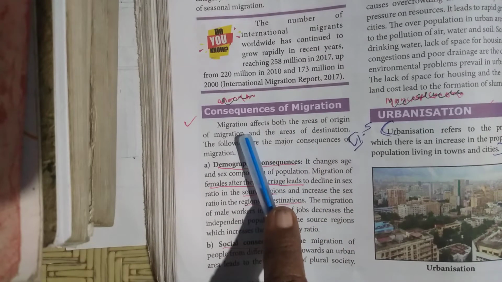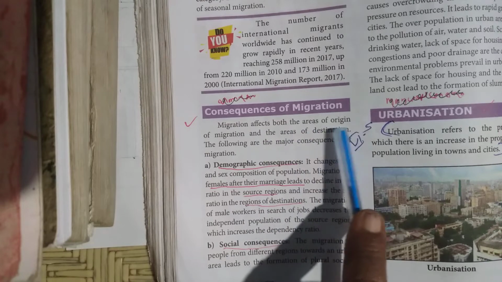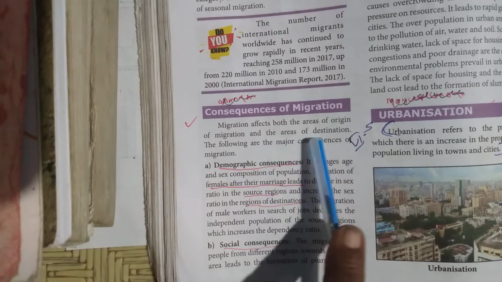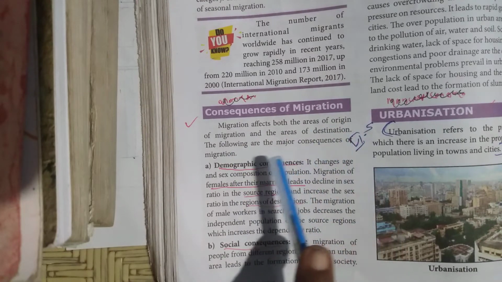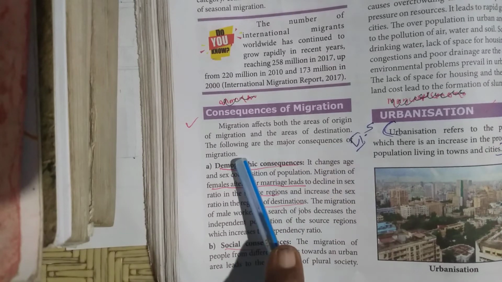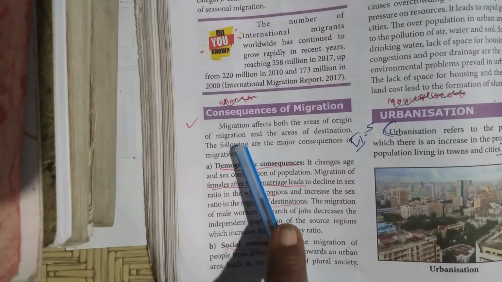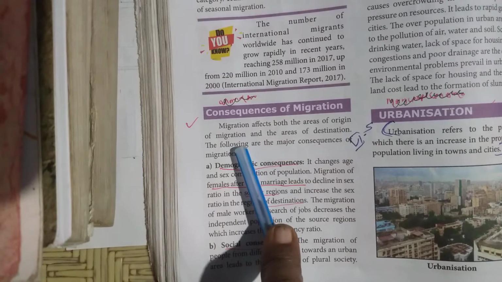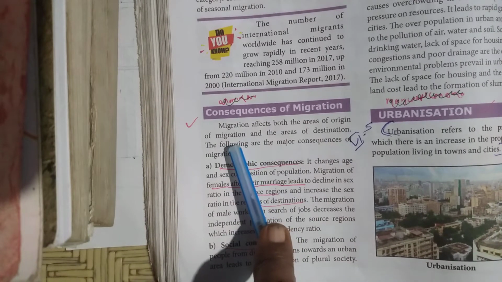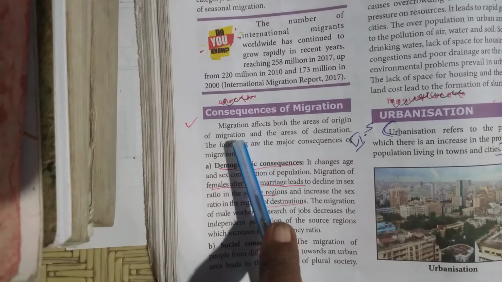Migration affects both the area of origin of migration and the area of destination. The following are the major consequences of migration, isn't it? The origin of migration, or the source of migration, is the area where the person is living.